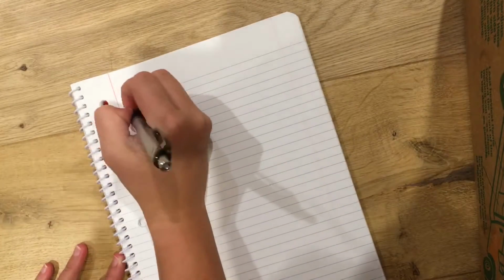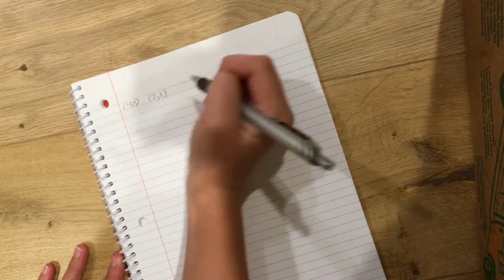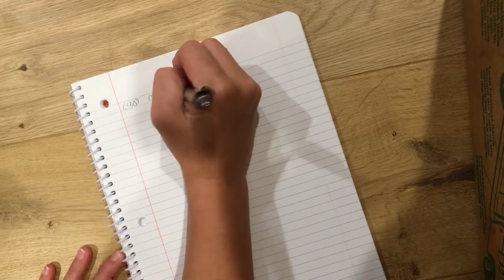Okay, hello. Today, for this example, I'm going to show you how to verify a polygon. My example is using a right triangle. First, you have to have an equation or a set of points. So these points are (4, 0), (2, 1), and (-1, -5).